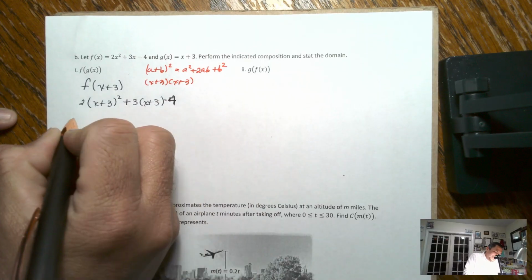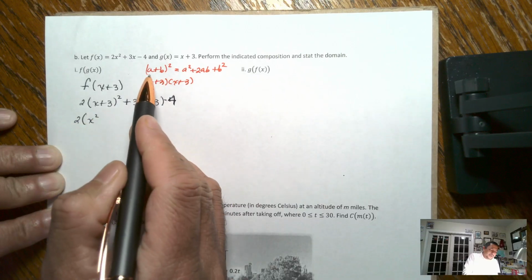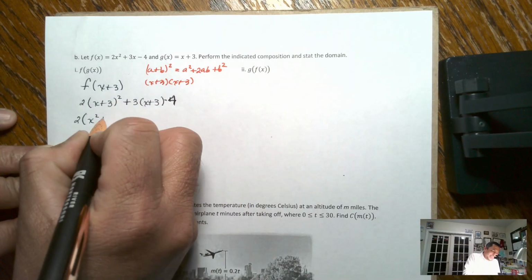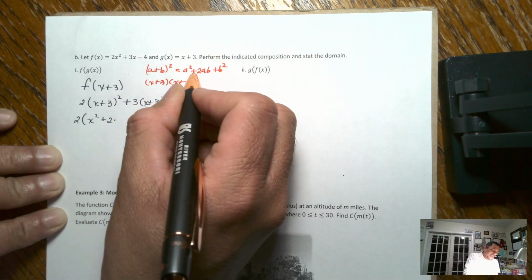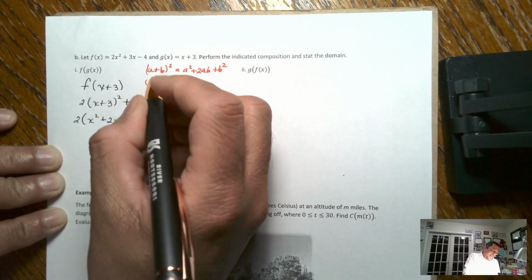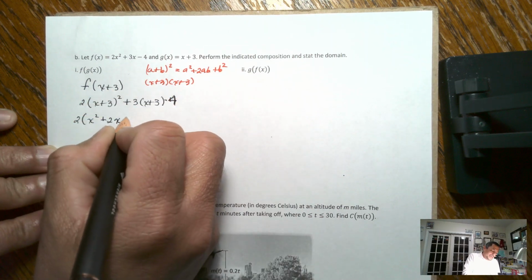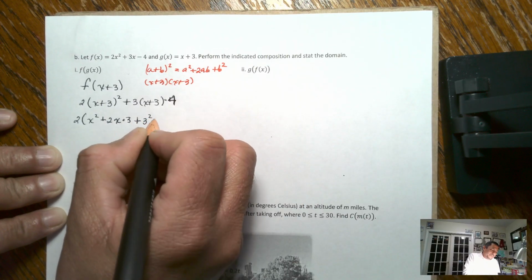So what I'm going to have here is 2 times x to the second power, that's the first element, a to the second power, plus 2 times a, 2ab, so 2x times b, which is 3, and then plus b to the second power, 3 to the second power.